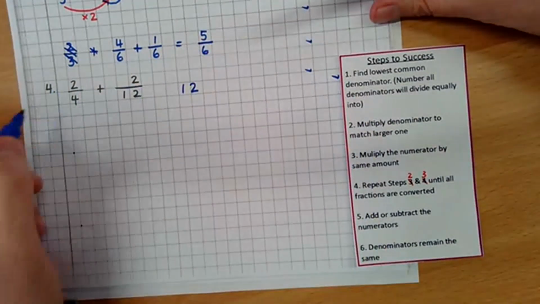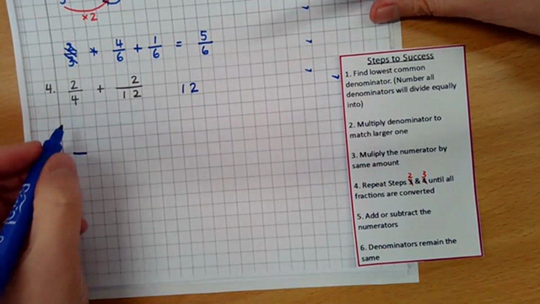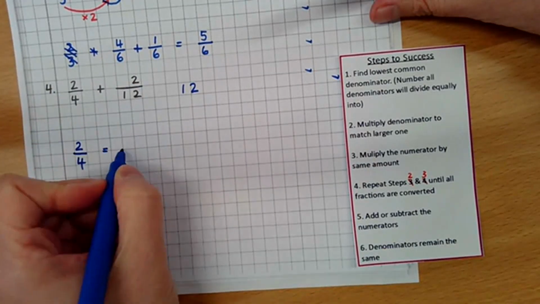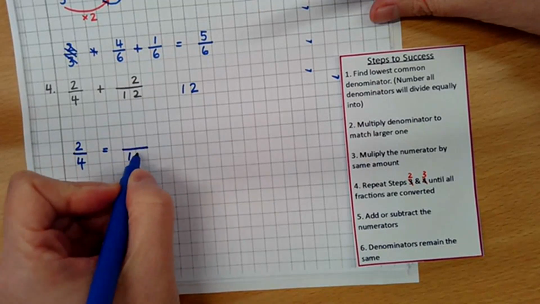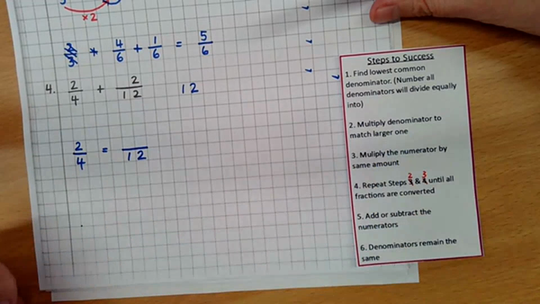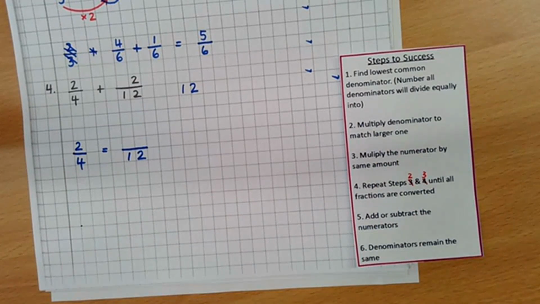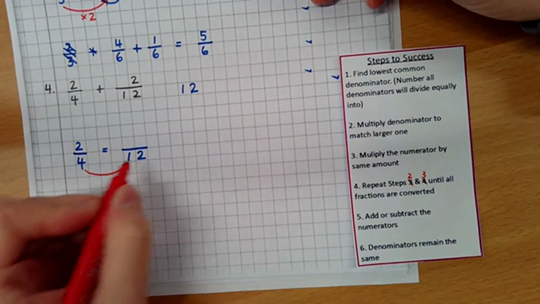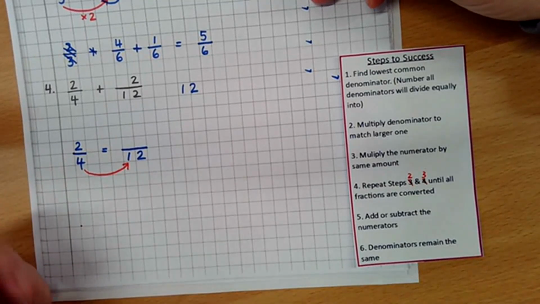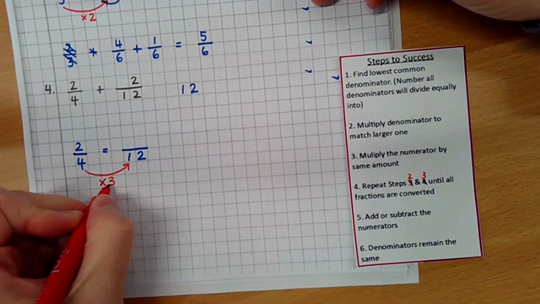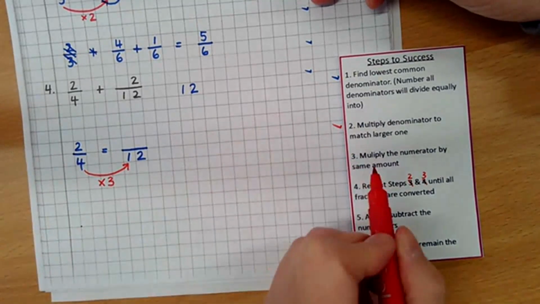Next, I'm going to write down the fraction that I need to convert, and we're finding its equivalent in 12ths. Next, multiply the denominator to match the larger one. So I'm going to draw a line and ask myself, what must I do to 4 to get 12? 4, 8, 12, multiply it by 3. Great.